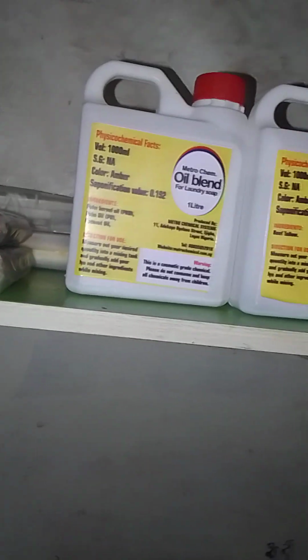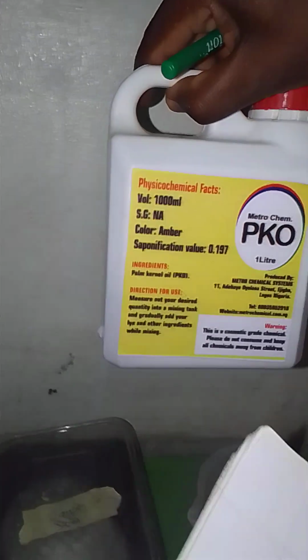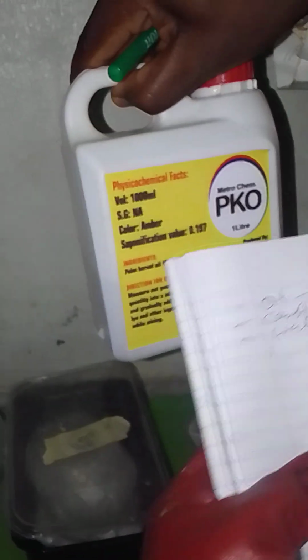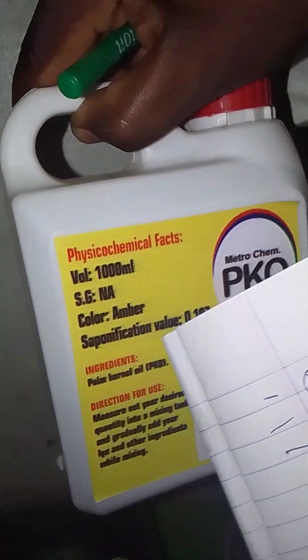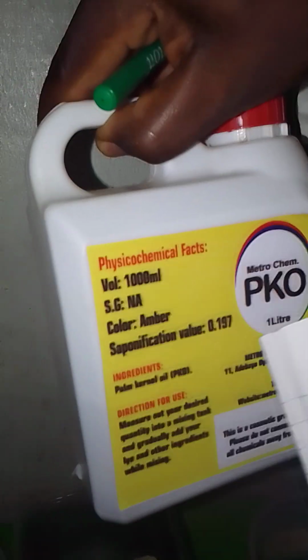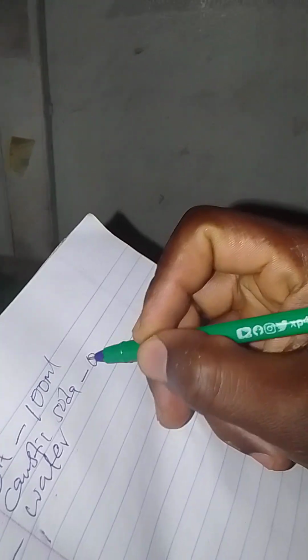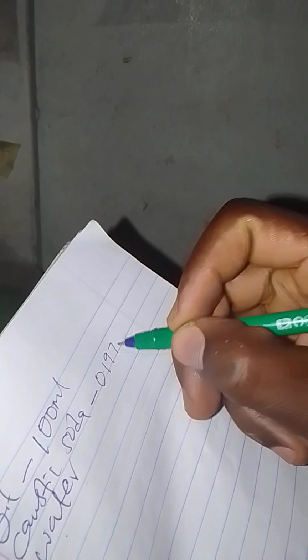Like I showed in the first video, to get the amount of caustic soda, you get your Metrochem tested PKO. This is Metrochem PKO. Then you will see the label, and on the label you will see the saponification value of it. The saponification value here is 0.197. So you multiply this 0.197 by the amount of oil that you have.